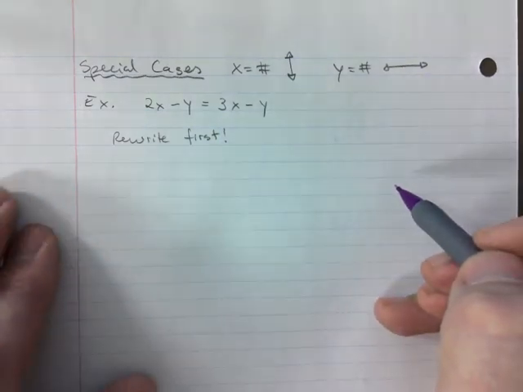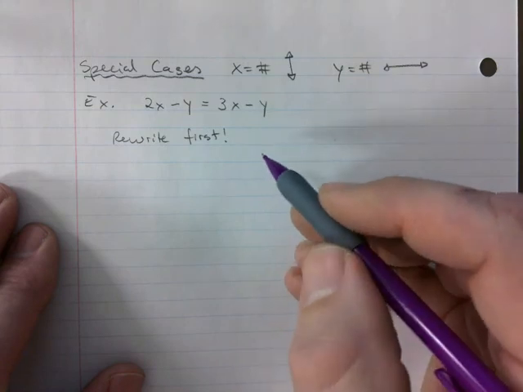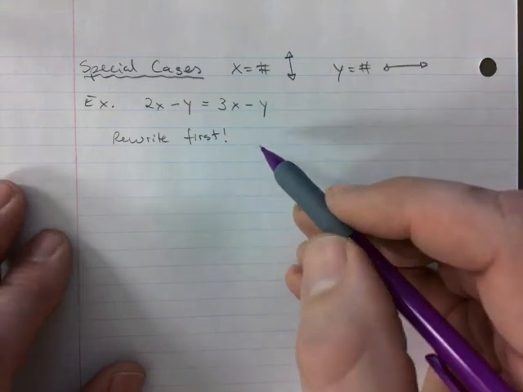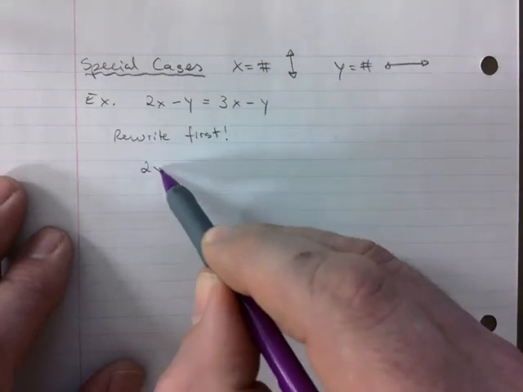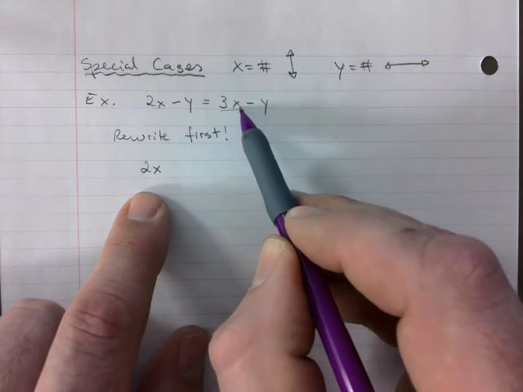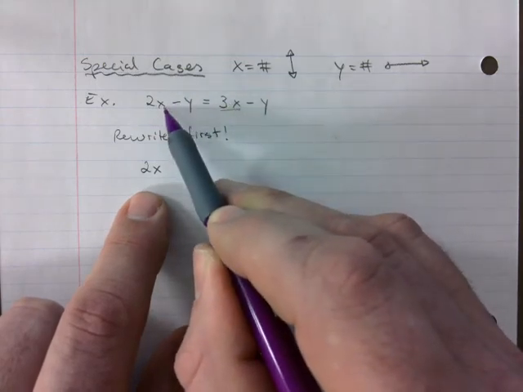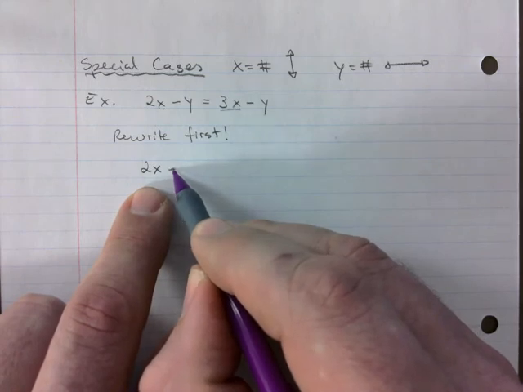So what we're going to do is bring everything over to one side, right? So I'm going to go 2x, and this 3x is over here. What happens to the 3x when it comes over to this side? It changes its sign, right? Minus 3x.